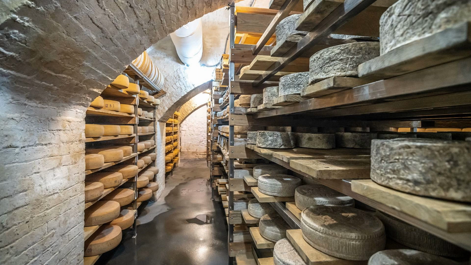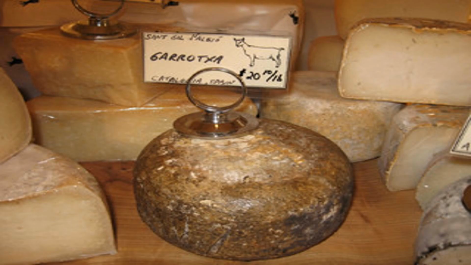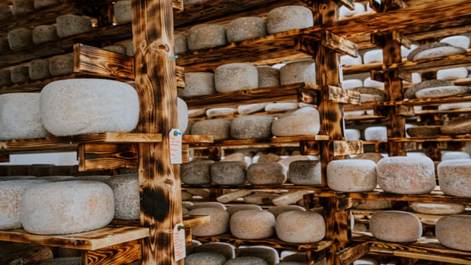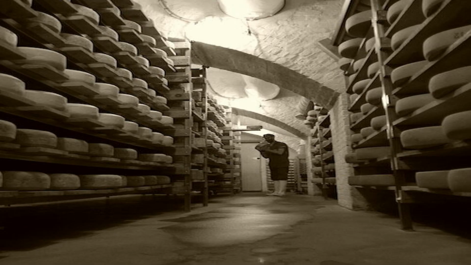After molding, the cheese is left to age. The length of time the cheese is aged will depend on the type of cheese being made. During the aging process, the cheese develops its unique flavor and texture. Some cheeses may be aged for a few weeks while others may be aged for several years. The cheese is stored in a cool and humid environment to prevent spoilage.